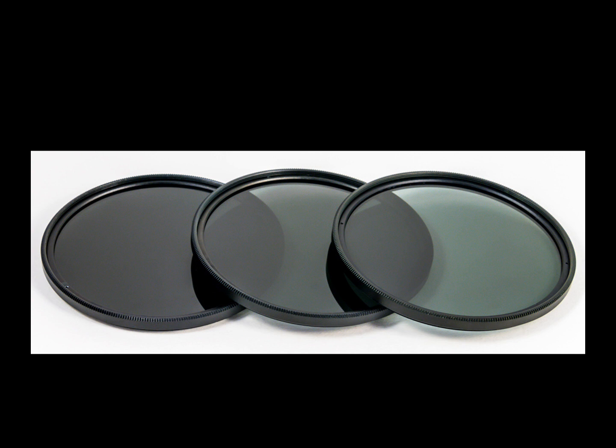The other filter we use quite a lot in film photography, and to an extent in digital photography, are neutral density filters. What they do is they cut down the amount of light that's coming in through the camera, so it allows you to use slower shutter speeds or wider apertures if you want to get shallower depth of field.